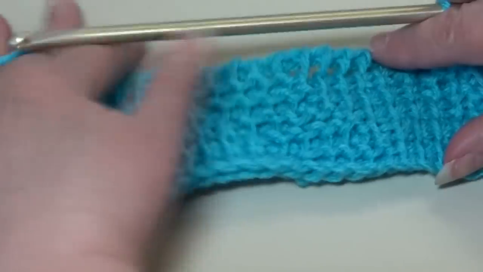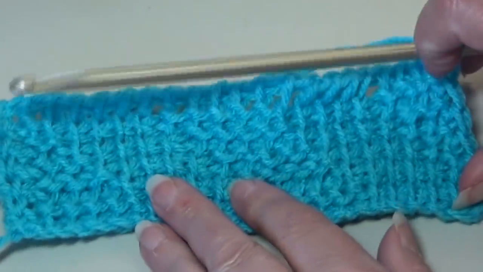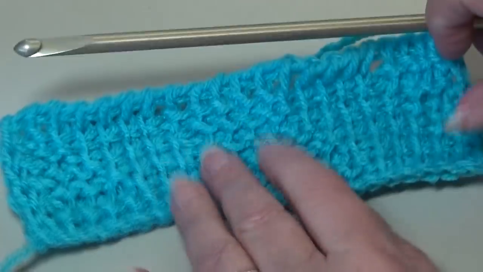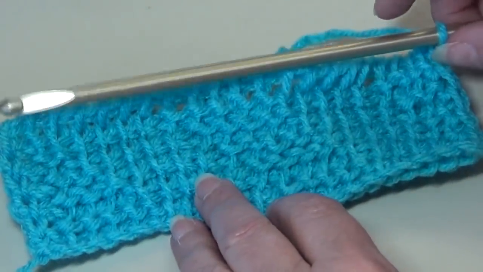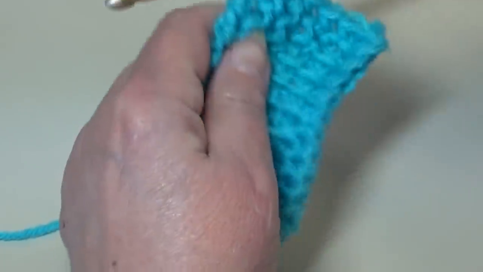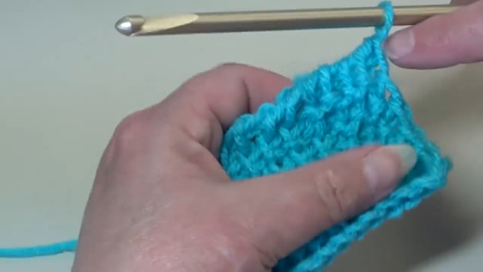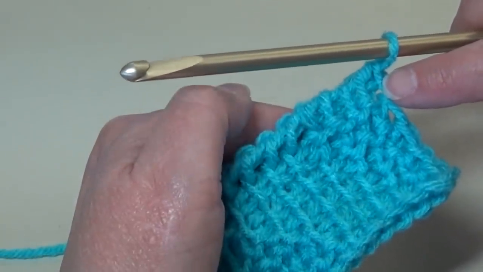Let's look at our work. You can see how your diagonal pattern is forming because we're offsetting by one stitch in each row. So by now you should be getting the idea of how this pattern works. So let's begin row 7. The last row we did 4 purl stitches in the beginning, so now we're going to do 5.